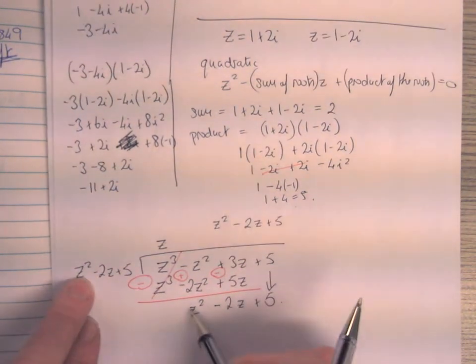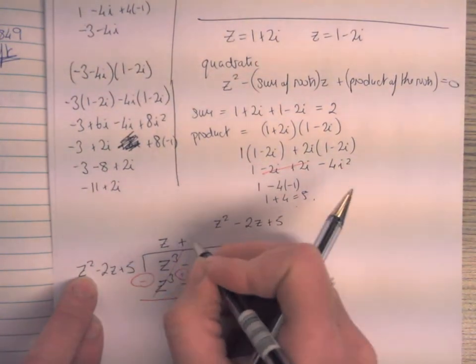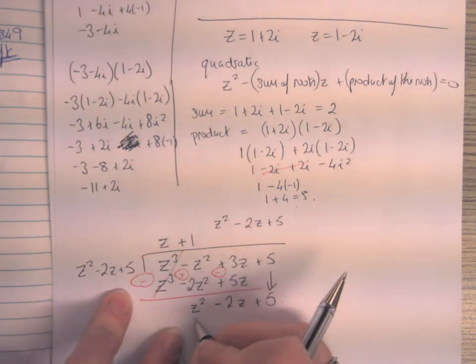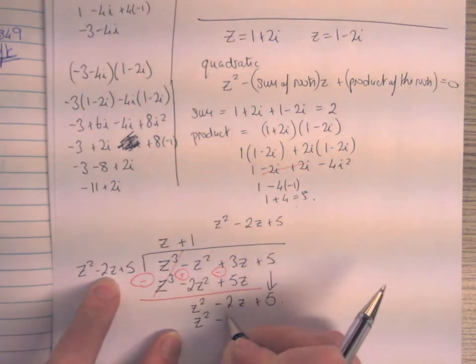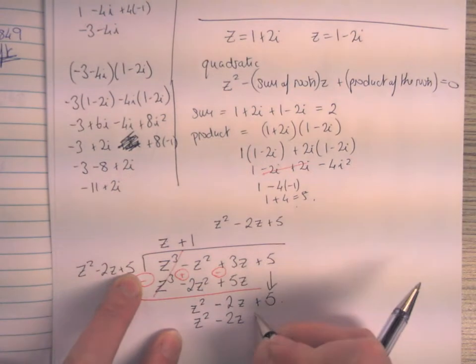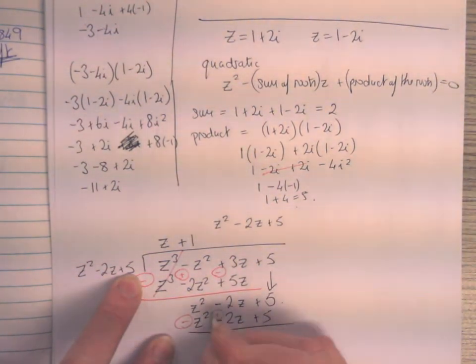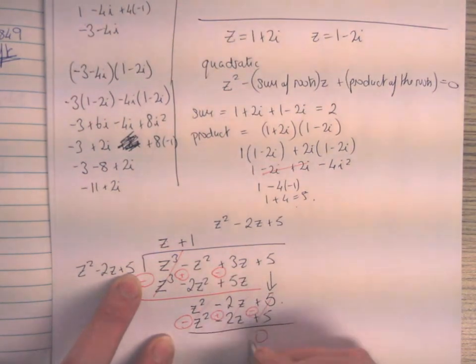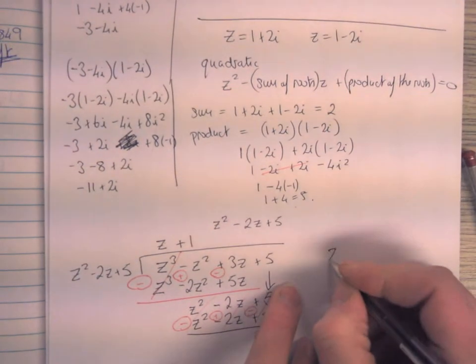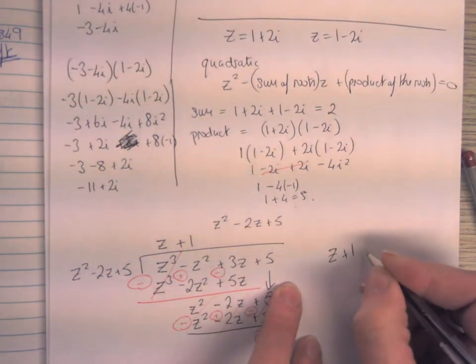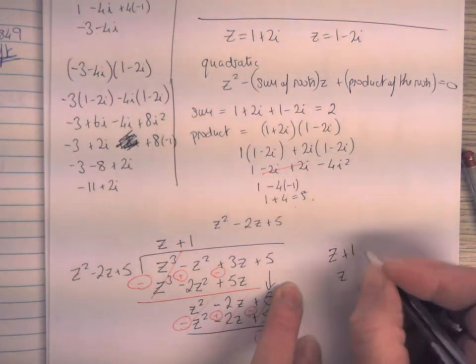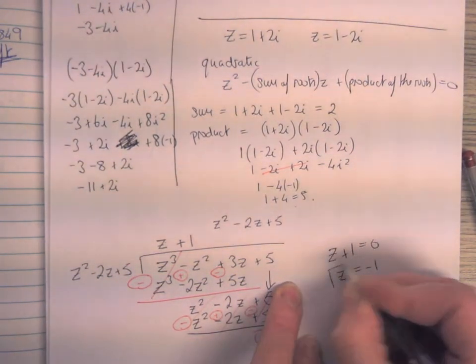Then what do I do to that to get that? It's just 1. So plus 1 by z squared would be z squared, plus 1 by minus 2z would be minus 2z, and plus 1 by 5 would be plus 5. You should end up with nothing when you cancel them out if you've done everything right. So z plus 1 is my other root, so z is equal to minus 1.